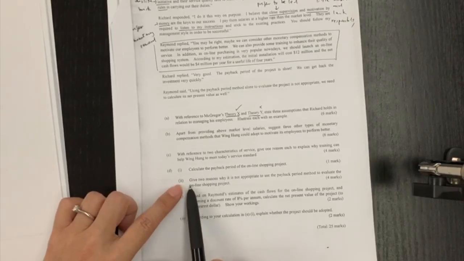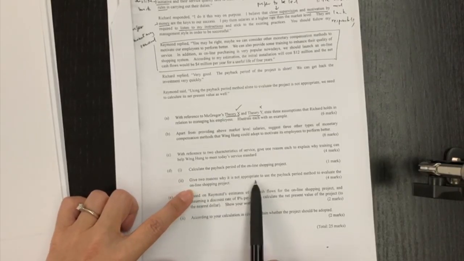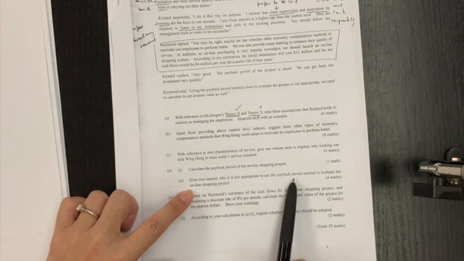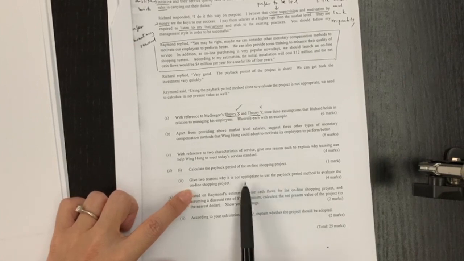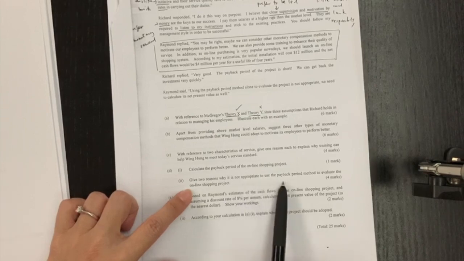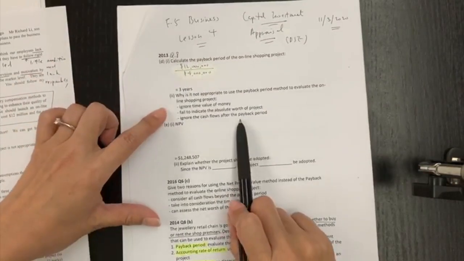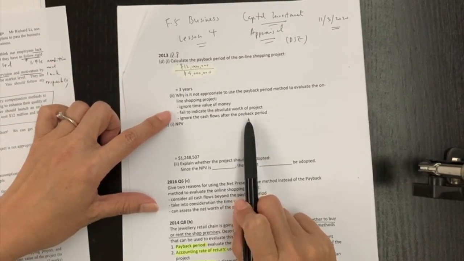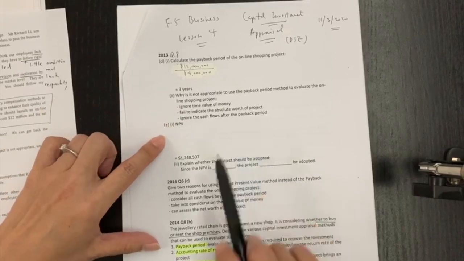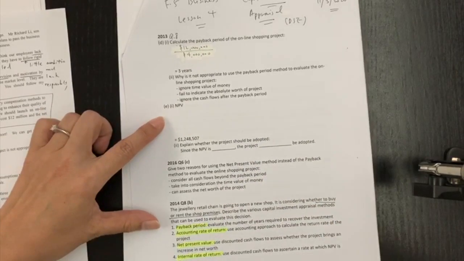So D2, give 2 reasons why it is not appropriate to use payback period. What do you think? The answer is exactly the same as the disadvantages or limitations of using payback period, and that would be fine. So here is the answer, the same as the limitations and disadvantages of using payback period.